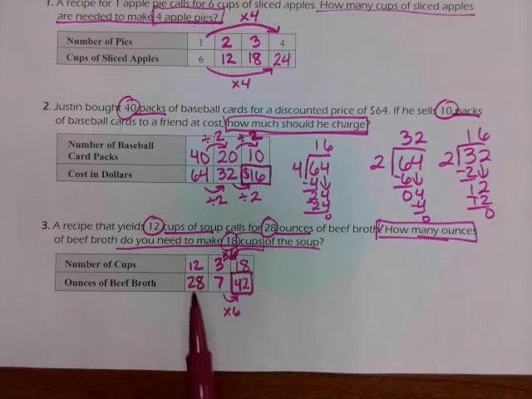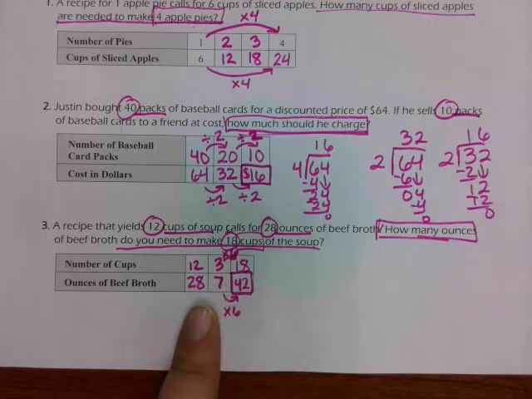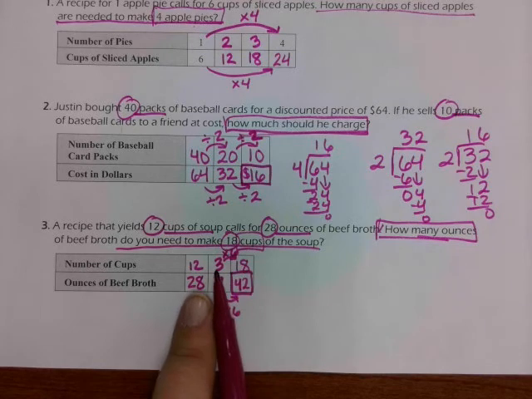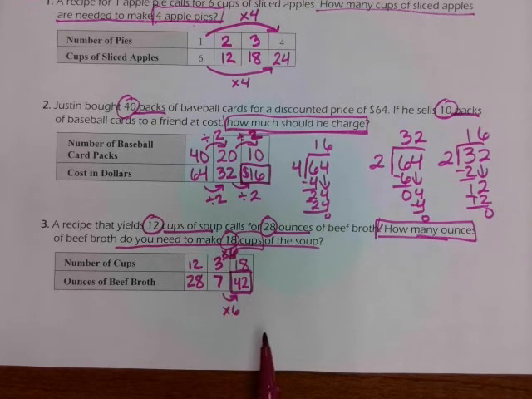So what we did here, again, is we took our known ratio of 12 cups to 28 ounces, and we simplified it or reduced it using our multiplication chart first. We got 3 to 7, and then we were able to find that relationship going to 18. 3 times 6 was 18. 7 times 6 is 42.